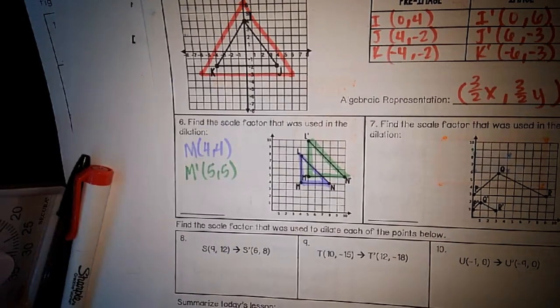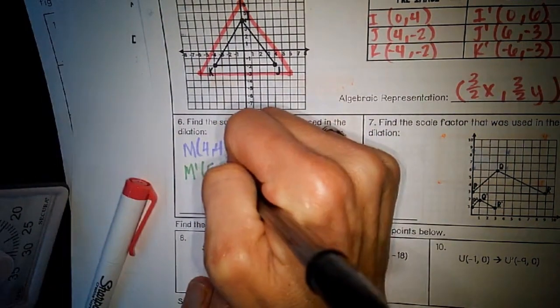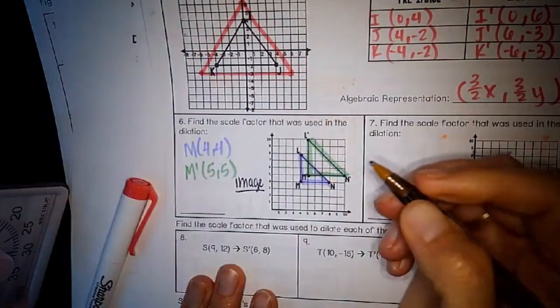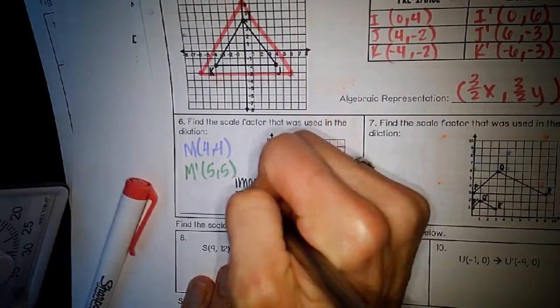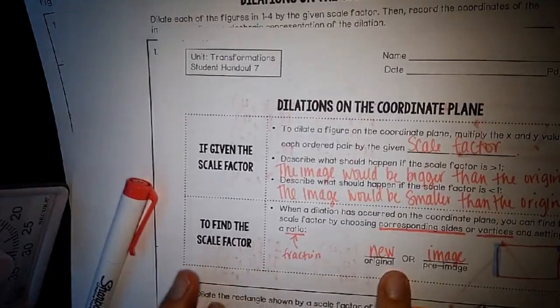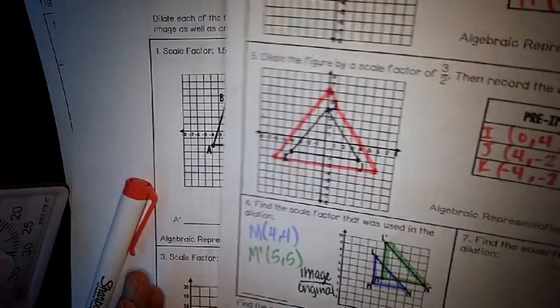Image over what? Original. If you get caught up on that, turn the page over, look at the top. Okay? So image over the original. What's our image for X? 5. What's our original for X? 4.